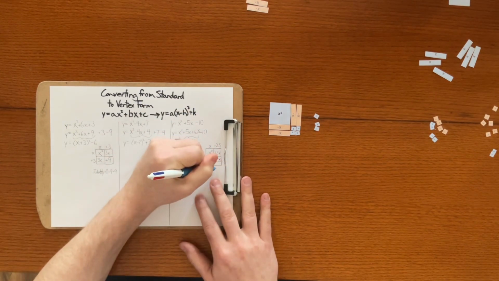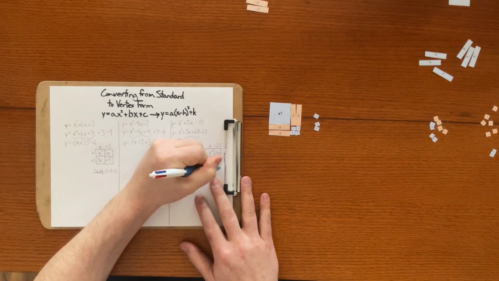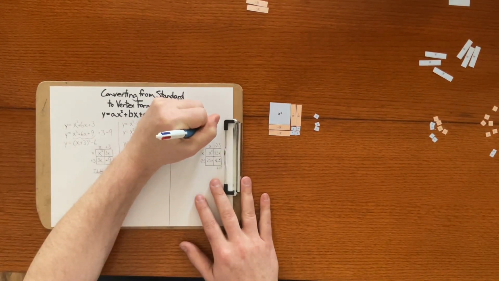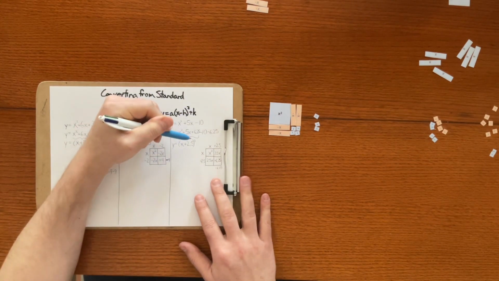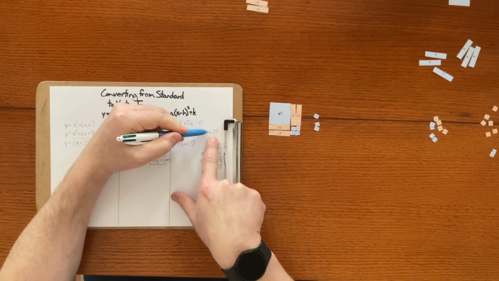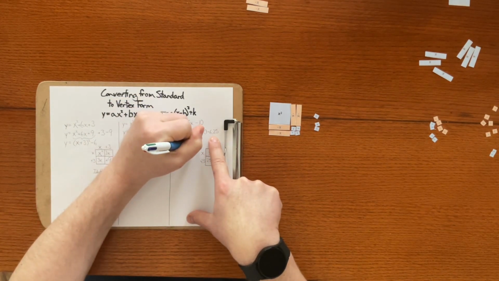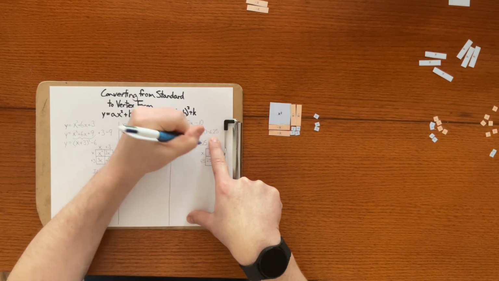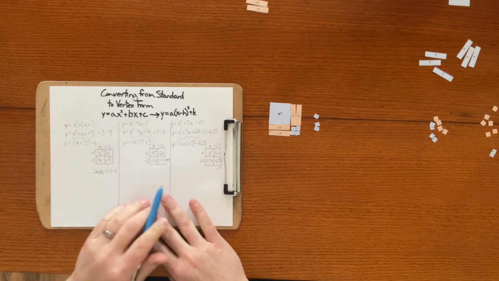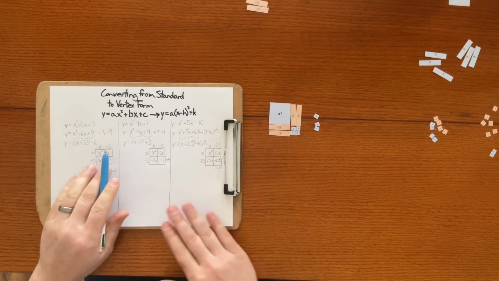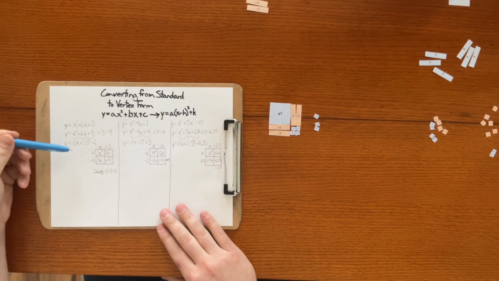And that means I also need to subtract 6.25 to make that identity 0. So I'm going to do that right up here as well. So minus 6.25. So now I already had the minus 10. I'm going to subtract 6.25 more, so that's minus 16.25. And that's how we can use our area model or algebra tiles to convert from standard form to vertex form.